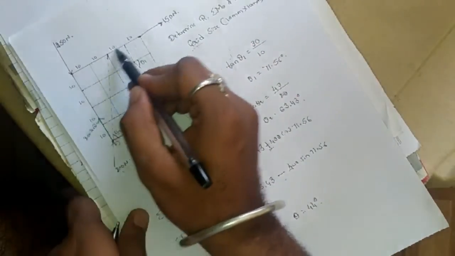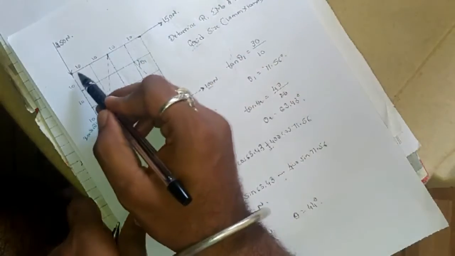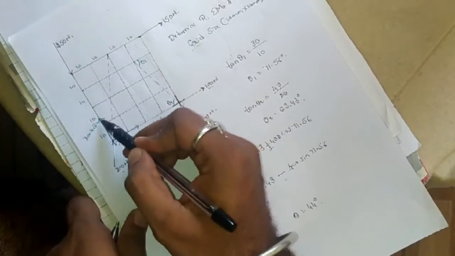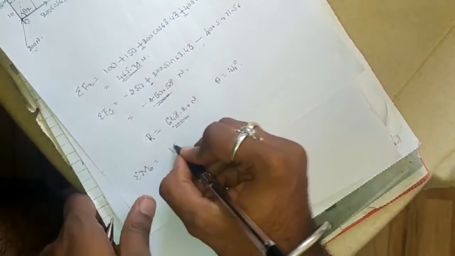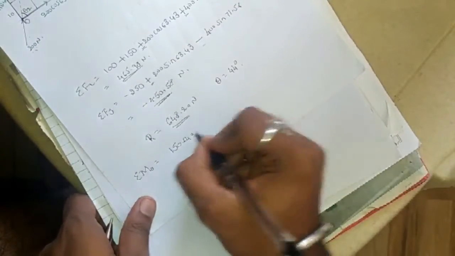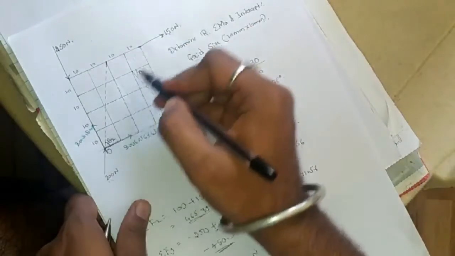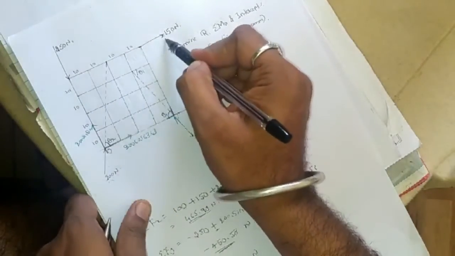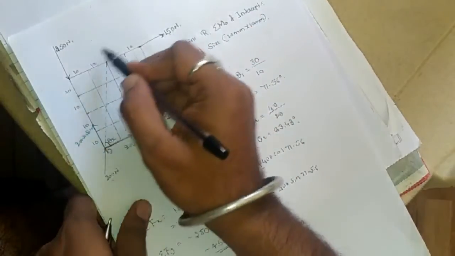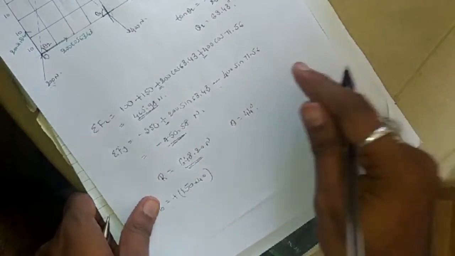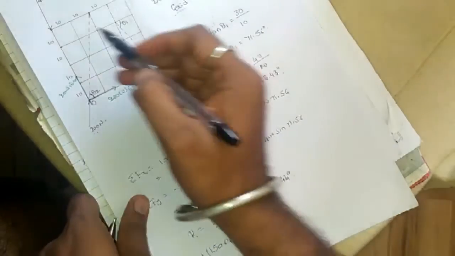So the force is 150. The force is horizontal, so the distance should be vertical. Distance is 10 plus 10 plus 10 plus 10, so 150 into 40. Clockwise or anti-clockwise? From this point to this point, imagine an arc along the distance. You can see it is completely clockwise. So plus 150 into 40.